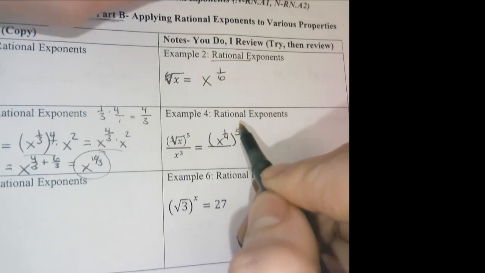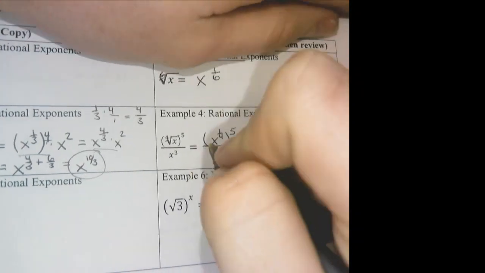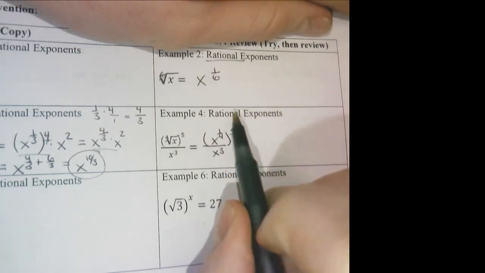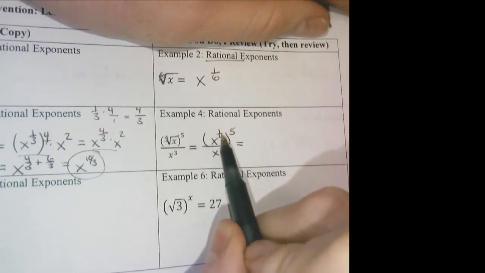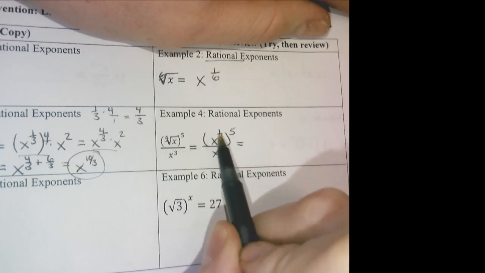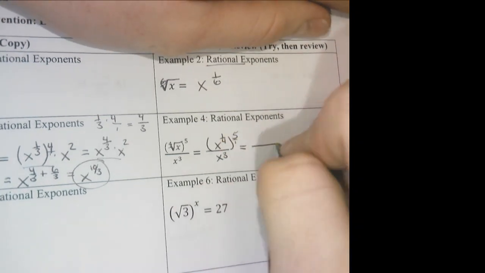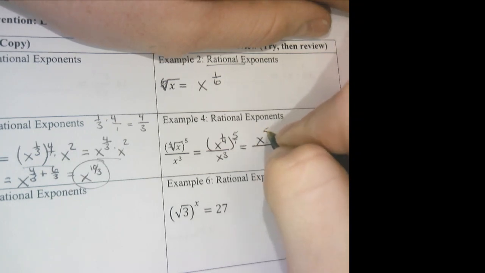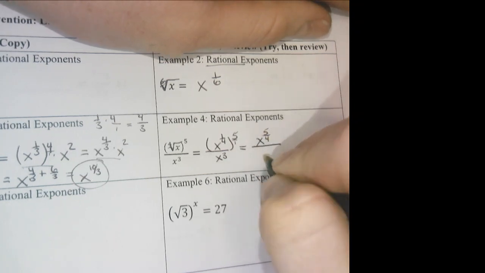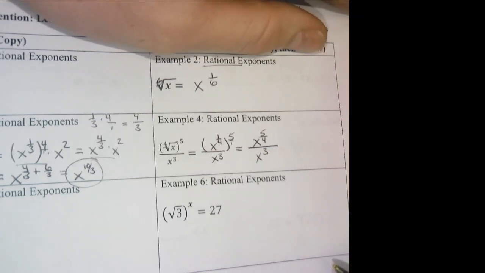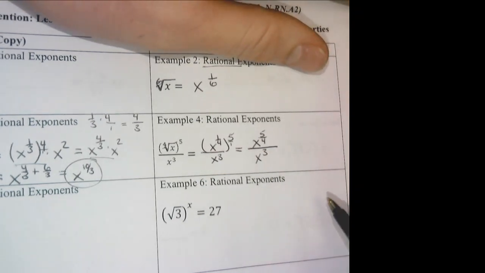Then I'm noticing I still have my x to the 3rd on bottom. Then I notice, well, these are an exponent raised to an exponent. When I have that, my rule says I can multiply these terms. I can think of this as 5 over 1, multiply them together. Now I have a new fraction, which is just x to the 5 over 4 over x to the 3rd. All right, that's a little better.